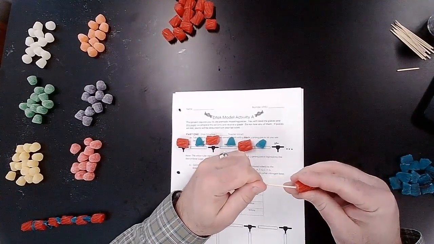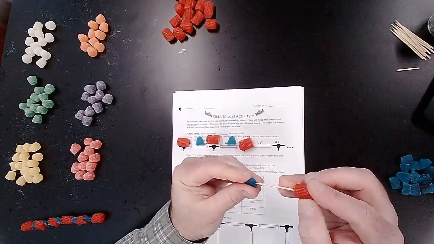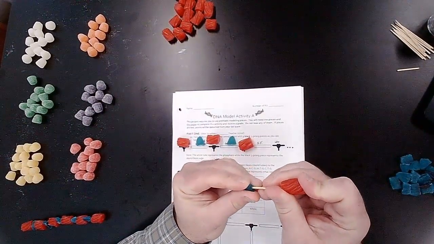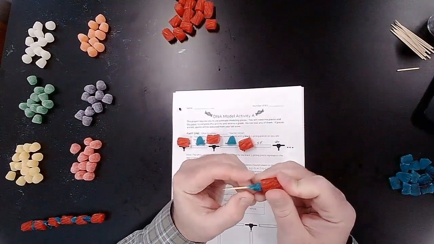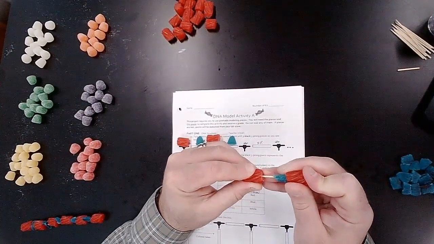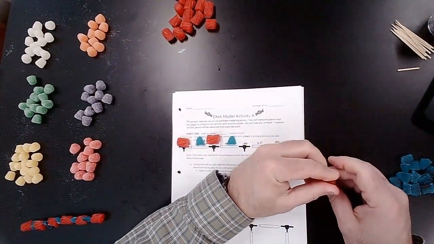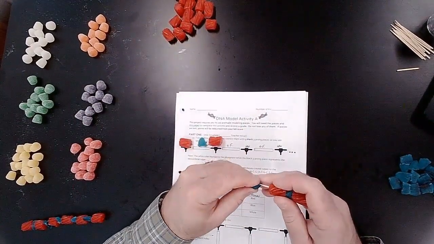Whoopsie, came right out again. There we go. And let's take a Swedish fish. We're just going to poke it through here. There we go. Careful not to poke my fingers. And then another piece of licorice. Poke it down if I have to with the table. There we go. And another Swedish fish.